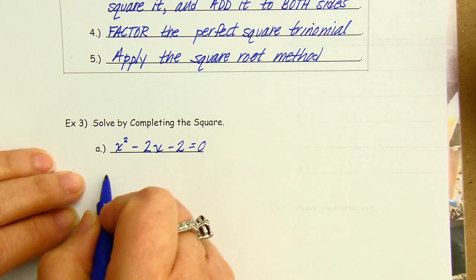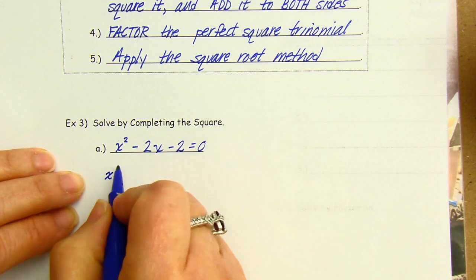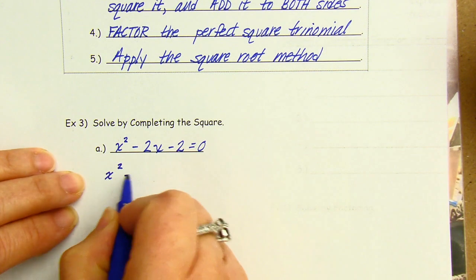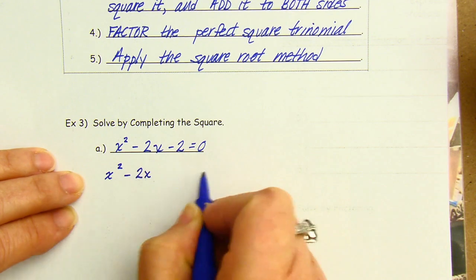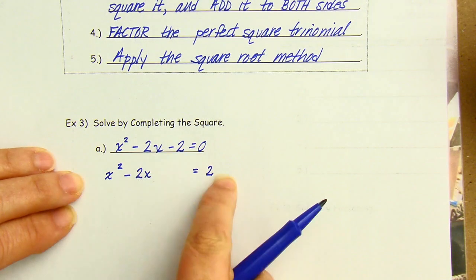So the next step is to boot the constant. The constant is this, -2. Boot it to the other side. So I got x squared subtract 2x equals positive 2 now. You see, I took this 2 and I just moved it over to the other side.